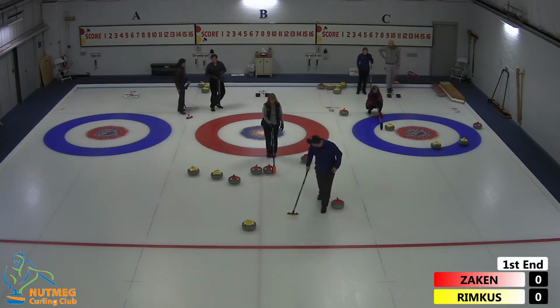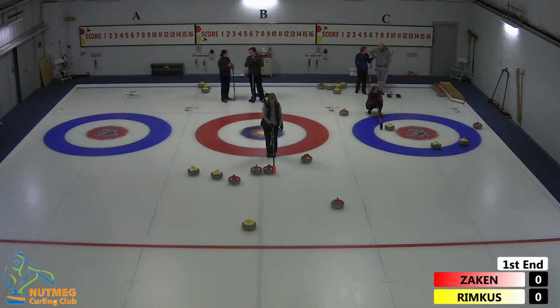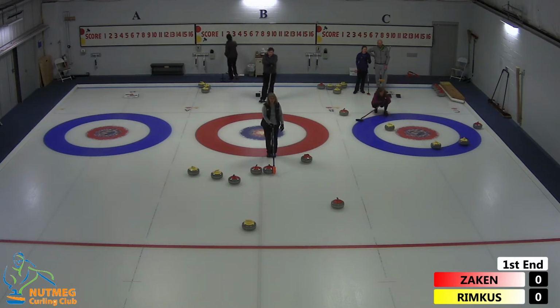So Mooney looking like he's calling to bump back his red. I'm not sure. It depends on which handle they're calling. They're not expecting much curl, but I'm thinking he's going to go for the bump. Mark Zaken is about to deliver his shot. He's taking out the back yellow stone. You can see the brooms. Pretty straightforward shot. He'd love to get a little roll on this, but he definitely wants to get rid of the stone. All right, no sweeping.